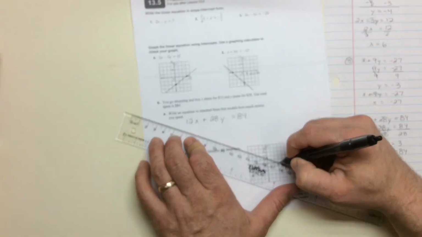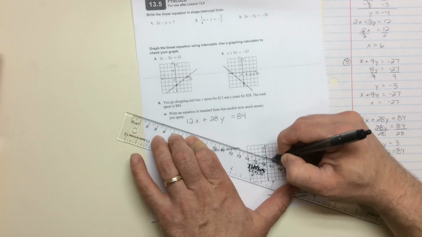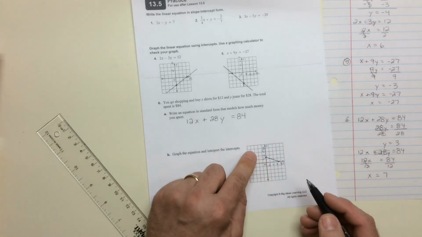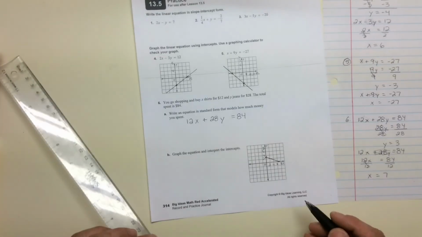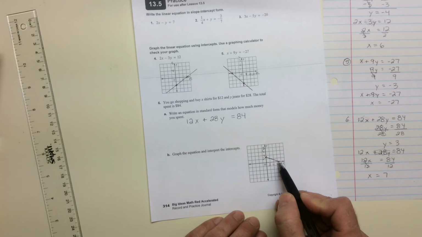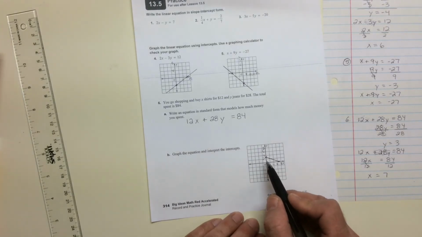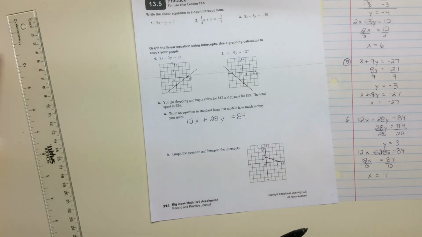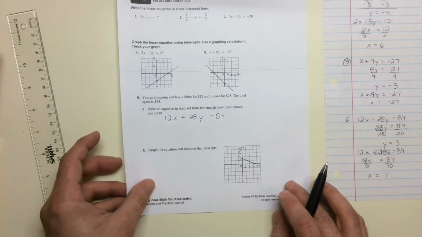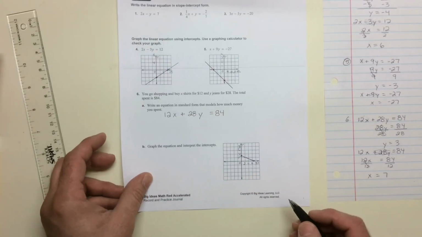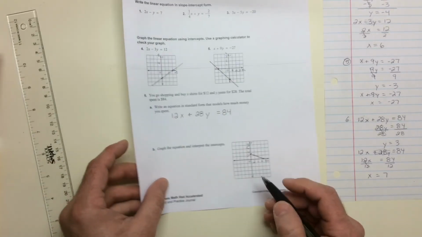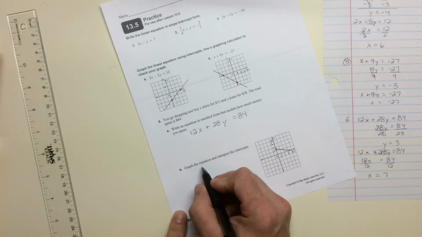Putting a line in here is a little misleading. Well, first of all, it's a line segment. You can't go into negative shirts or pants. And you can't get like 5.3 pair of jeans or 2.7 shirts. So a little misleading to have a line that goes through there. But we have to interpret the intercepts.